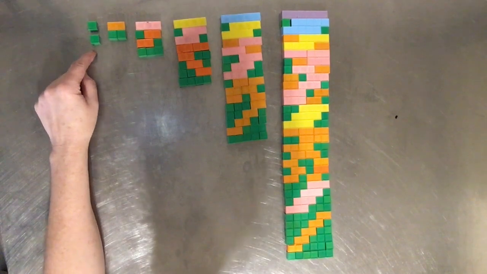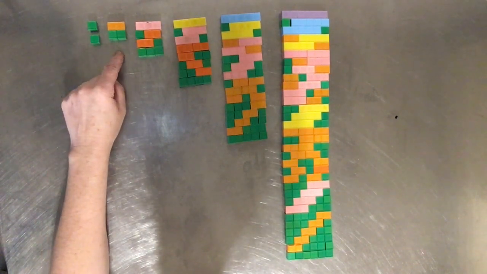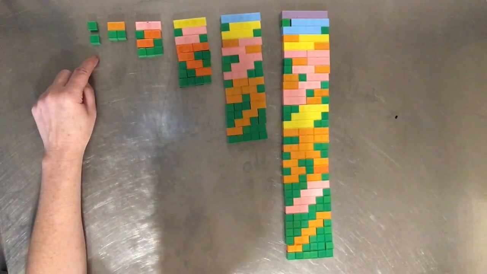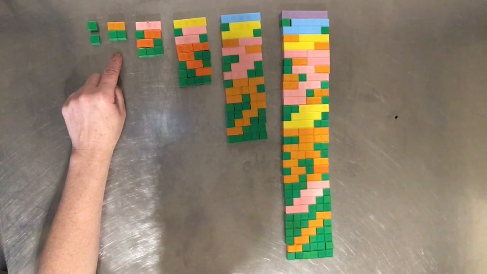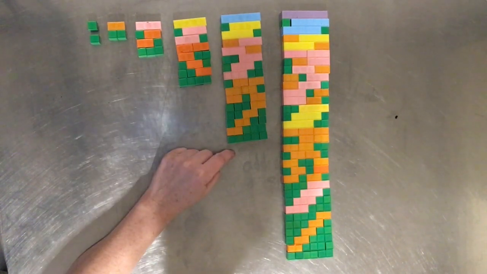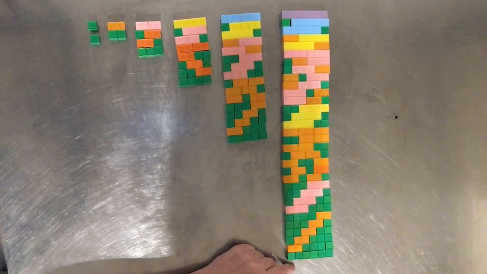Now, the maximum number of spaces that you have for 1 is no spaces, then 1 space, 2 spaces, 3 spaces, 4 spaces, 5 spaces. So that means that we have no plus signs here. We have 1 plus sign here, 2 plus signs here, 3 plus signs here, 4 plus signs here, and 5 plus signs here.